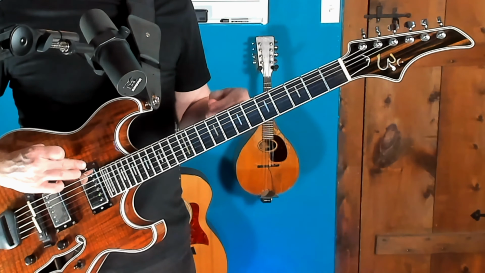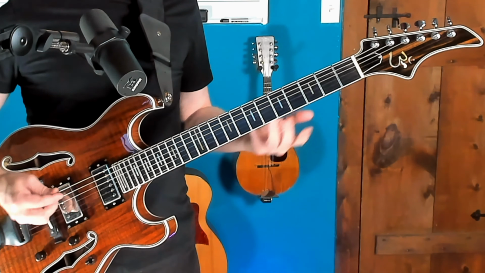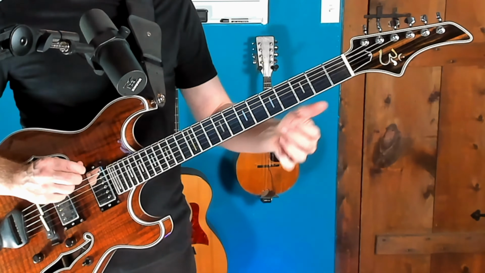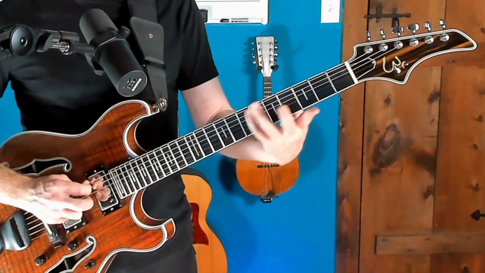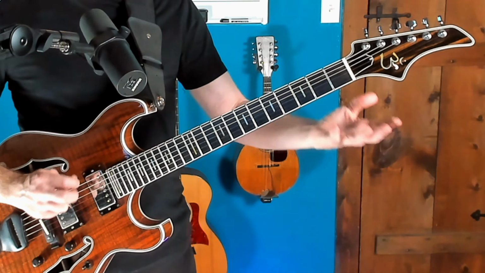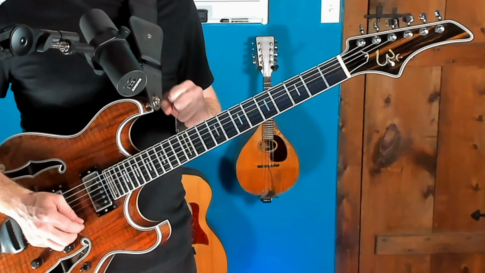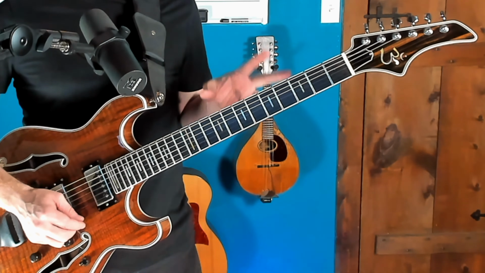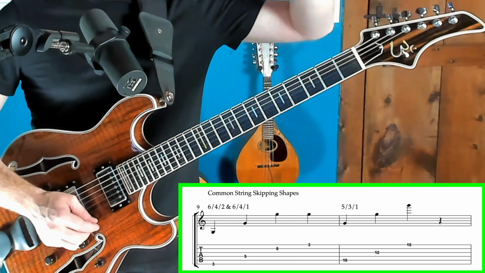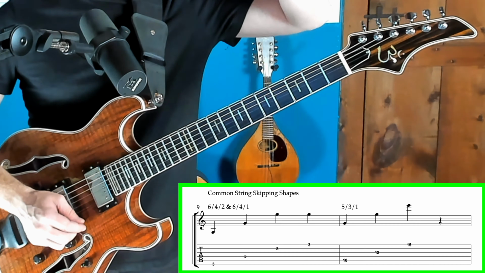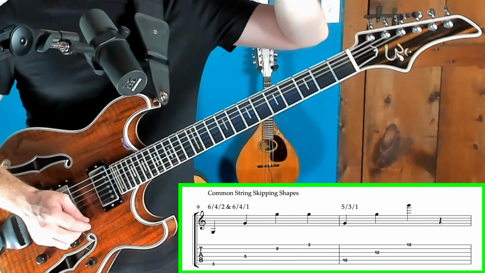Now, between the E and the A string, can we play a major scale? Yeah, we'll have to do some skipping around. Not the ideal finger pattern that we want to use. There's better ones that I'm about to show you. Now, the most common string skipping shapes here are the 6th to 4th to 2nd string, or the 6th to 4th to 1st string, and then the 5th, 3rd, and 1st string.